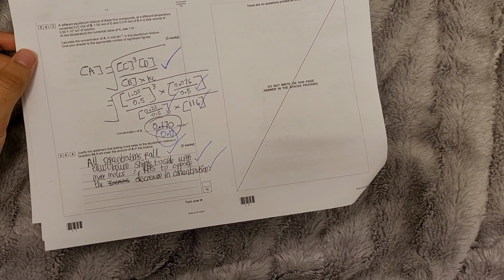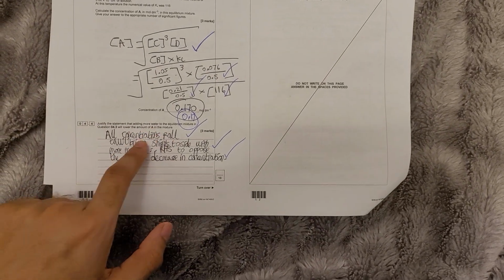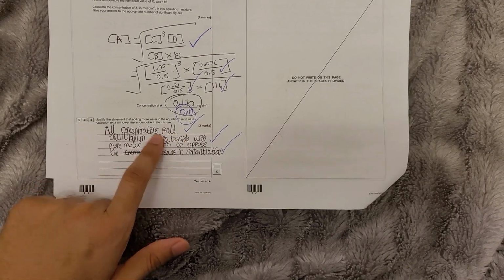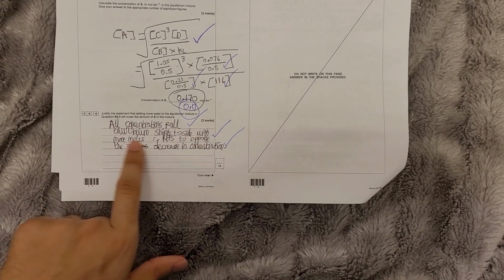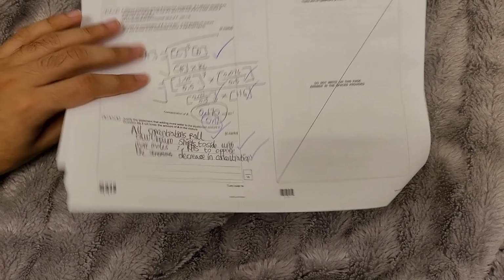Justify the statement that adding more water to the equilibrium mixture will lower the amount of A in the mixture. Adding more water, so all the concentrations will fall. Equilibrium therefore will shift to the side with more moles, therefore the right hand side, to oppose the decrease in concentration.